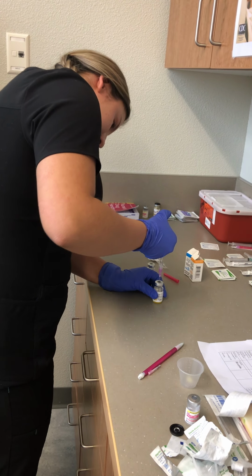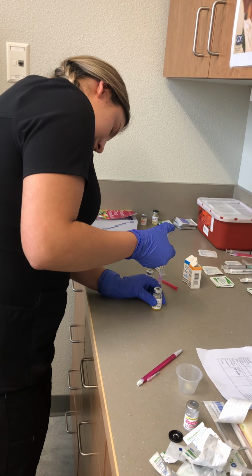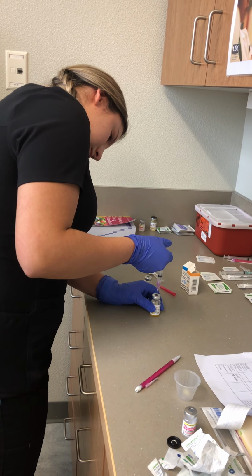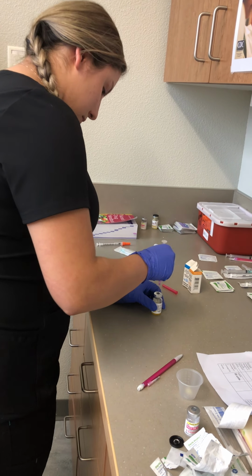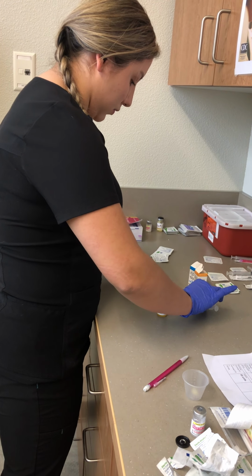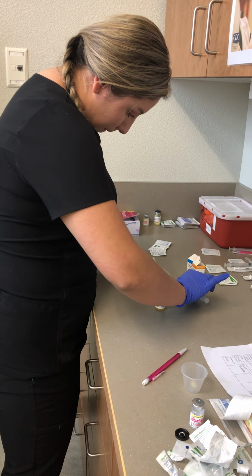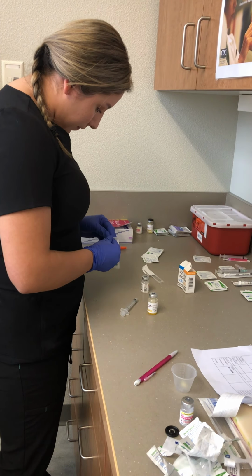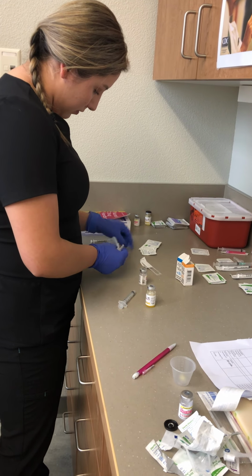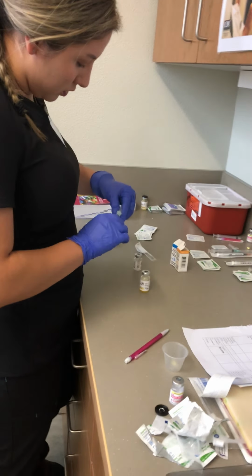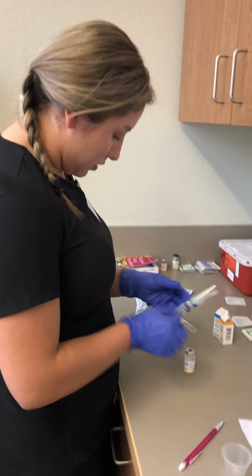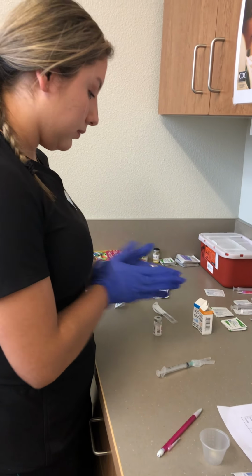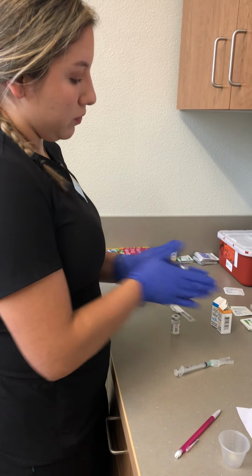Slowly. Scoop method. Dispose of in the sharps container. Put a 25 gauge needle with the 1-inch size. And I will now mix till dissolved. And I need to administer 1.2 mils.